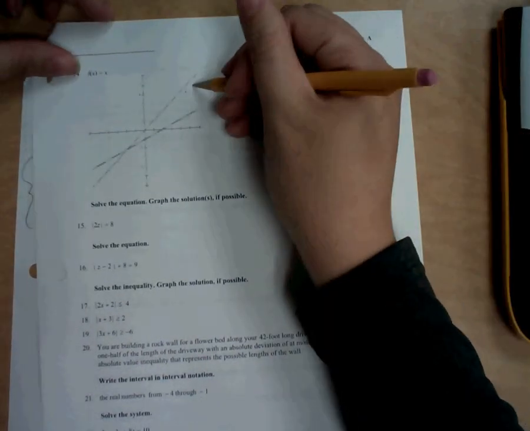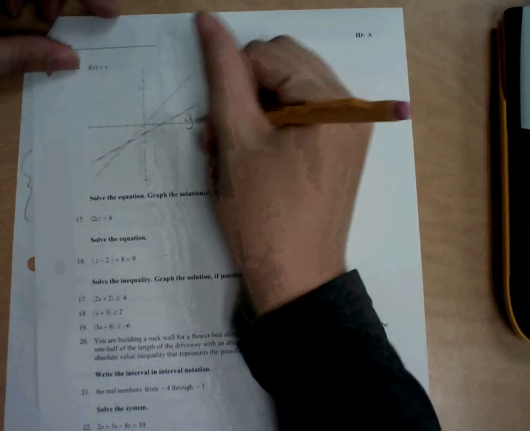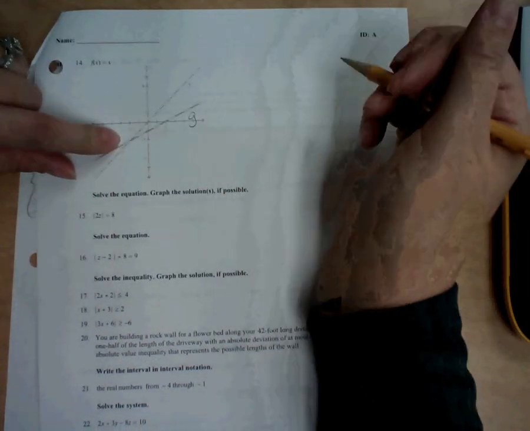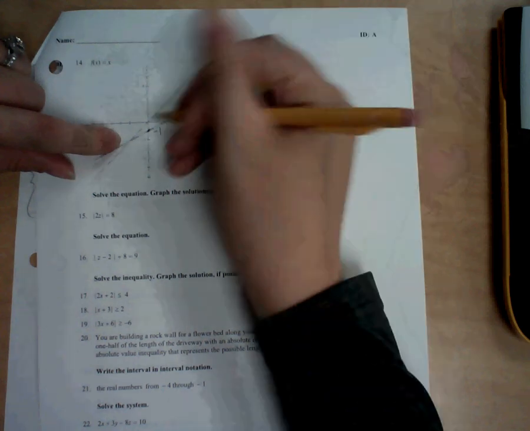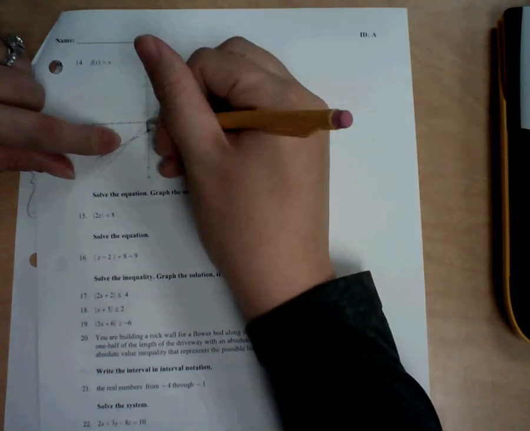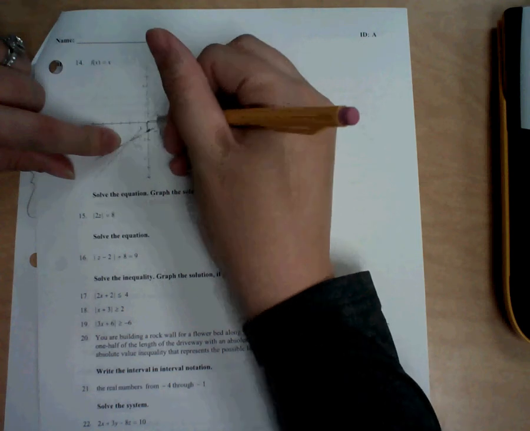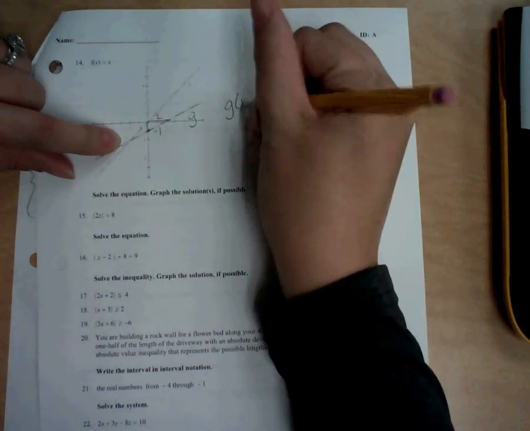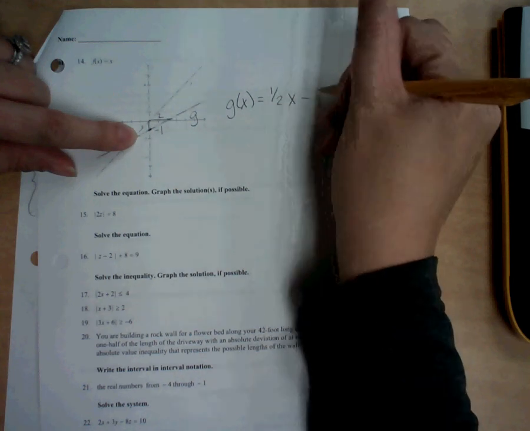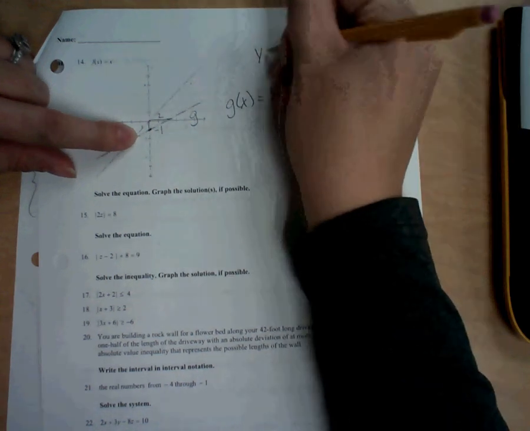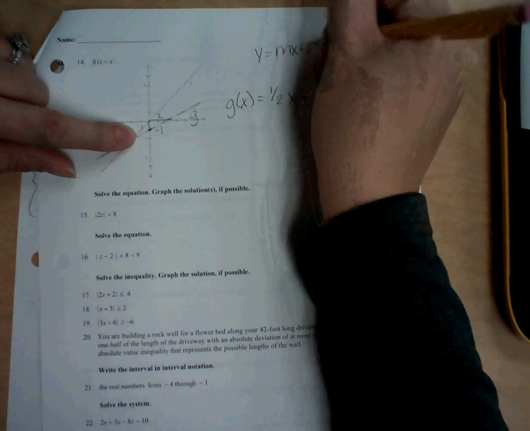Number 14. Alright, so here they give me f of x is equal to x, and I want to find the equation of g of x. Okay, so g of x has a y-intercept right here at -1, and a slope of it goes up 1 and over 2. So g of x is equal to 1/2, that's our slope, x plus our y-intercept -1. That is y equals mx plus b.